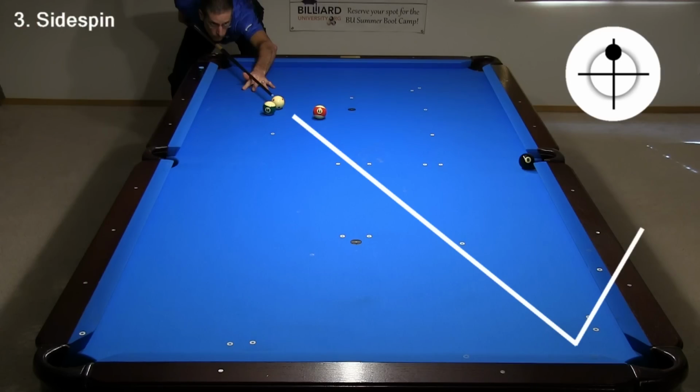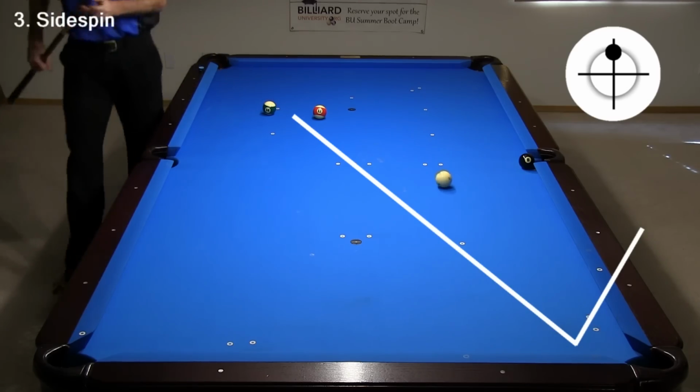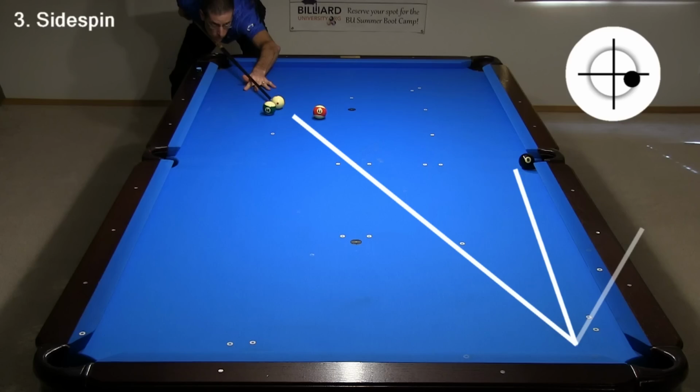In this example, a rolling kick goes well long of the target. But reverse spin, in this case right, can be used to shorten the rebound to the right for the win.